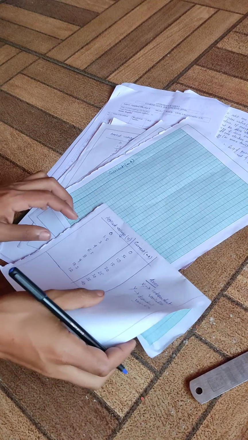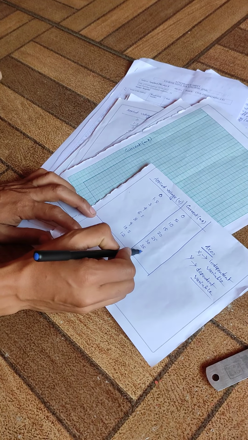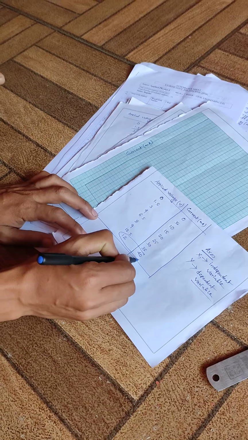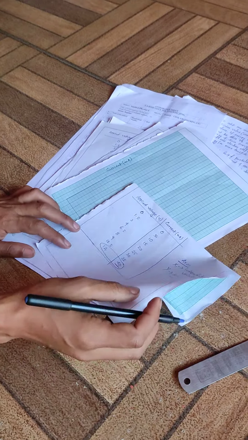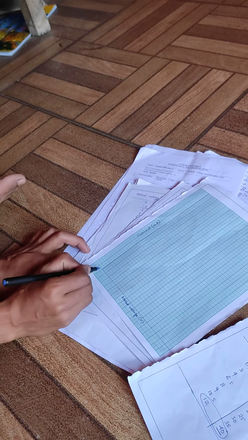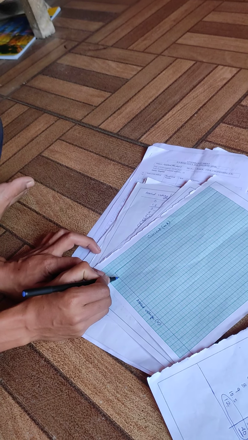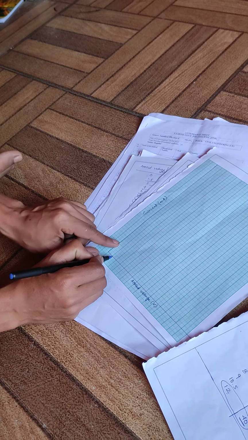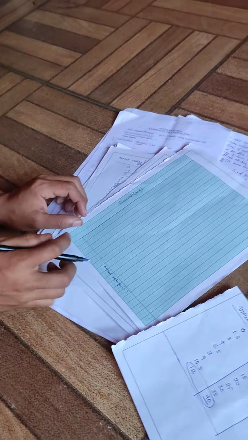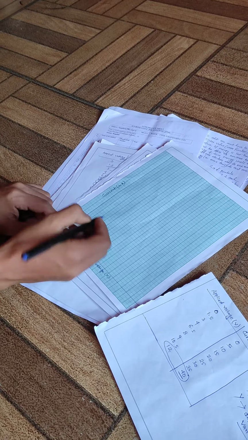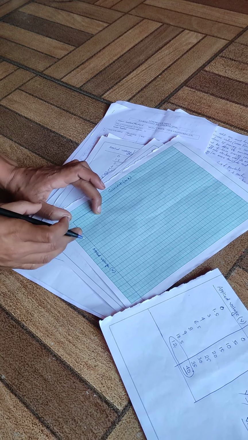Look carefully, I want to plot this data. I need to remember the maximum values. The maximum for applied voltage is 12, and for current it is 40 milliamp. If I want to plot, it is 1, 2, 3, 4, 5, 10, 12, and 40 is 10, 20, 30, 40. If I plot using this scale, it will stop here only, so the graph will be this small one. There will be a lot of error if you do it like that.